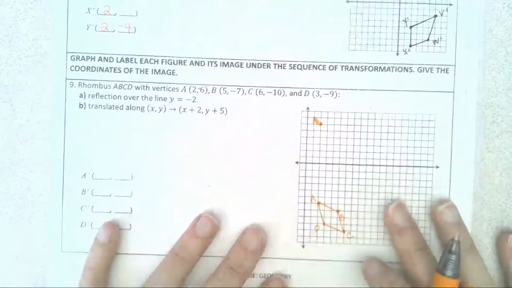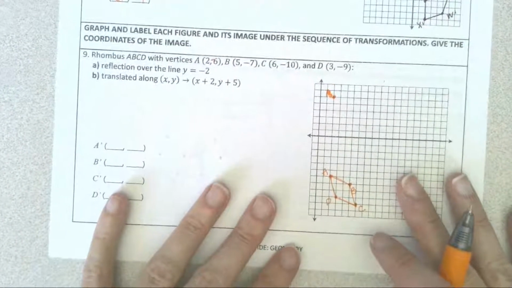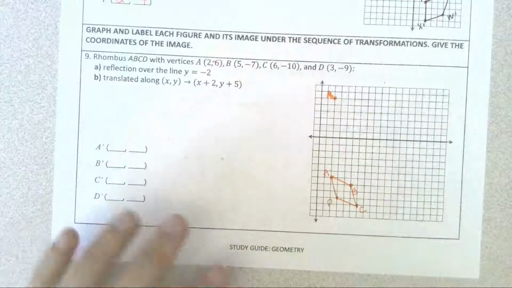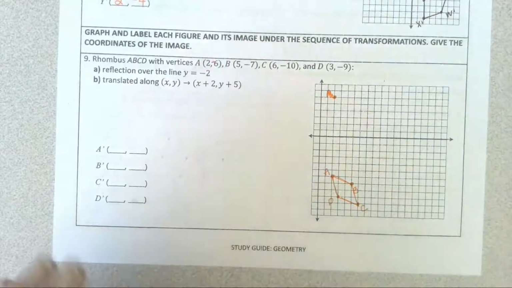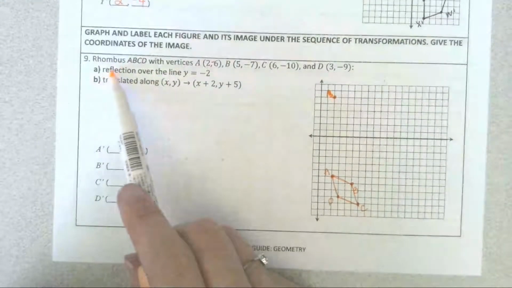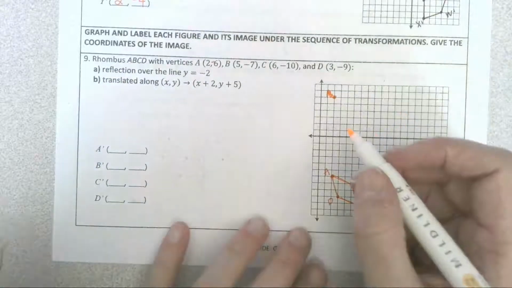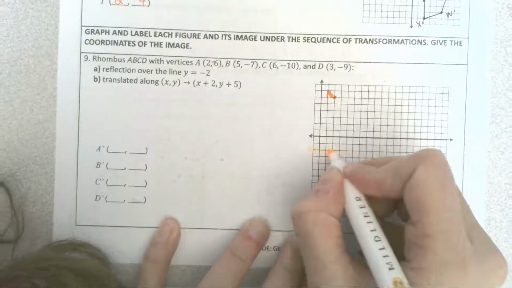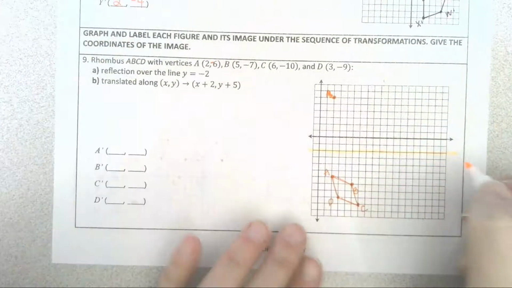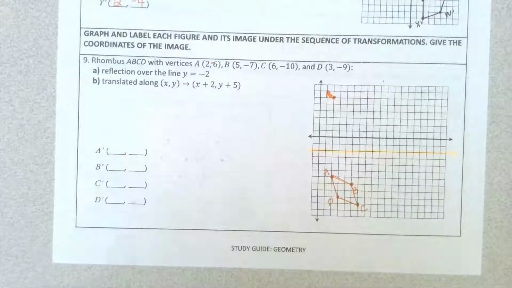So here is our original shape. Again, sorry about that typo that I made. And so we've got two different things that have to happen. The first is a reflection over the line y equals negative 2. So y equals negative 2 is a horizontal line that goes through the y-axis at negative 2. So that's there. And then we're going to translate.